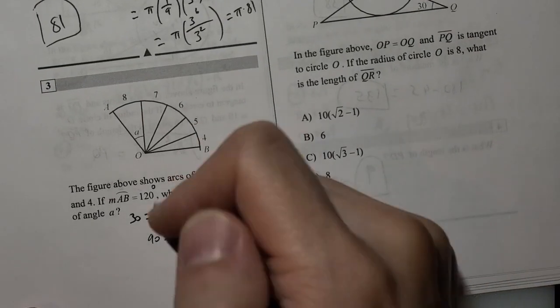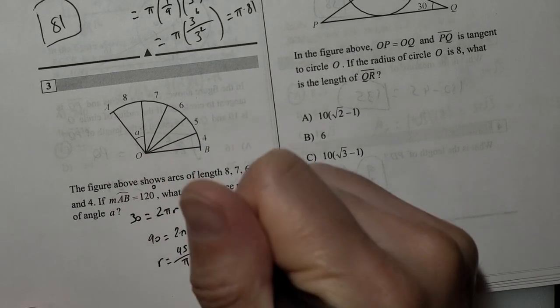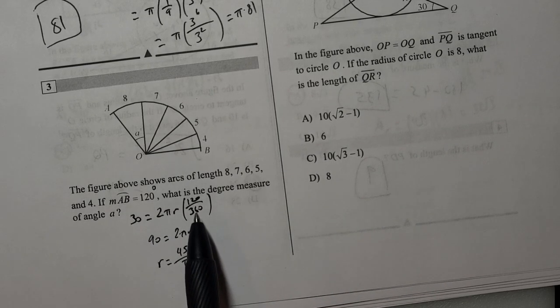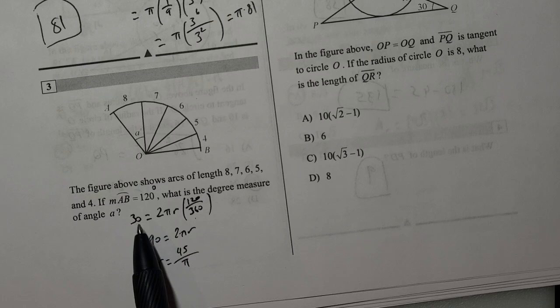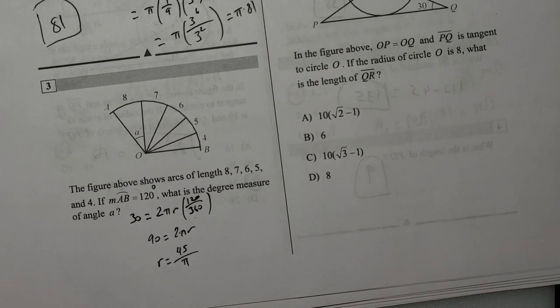Okay? So the radius is 45 over pi. 45 degrees over pi. This is weird notation in my opinion because this is in degrees over here. Actually, this... Okay, never mind. This is a correct length. Never mind. That's right. Okay. I got confused myself. Okay, so this is the radius.